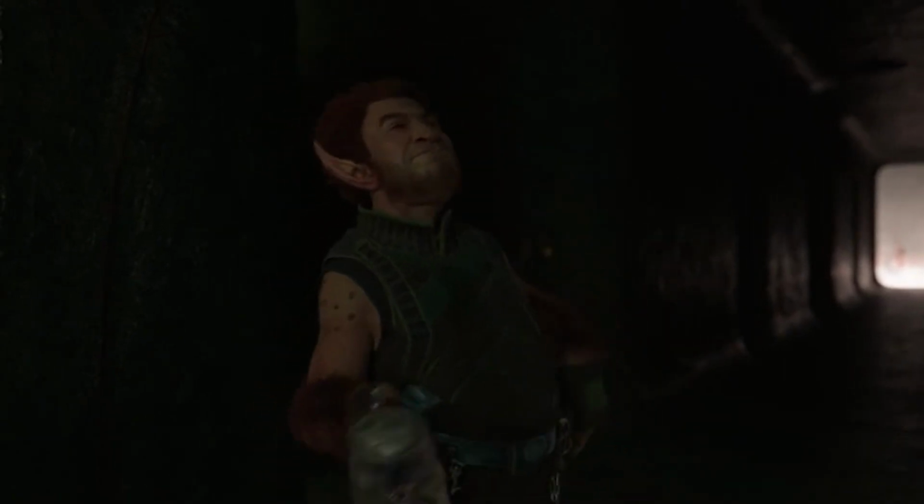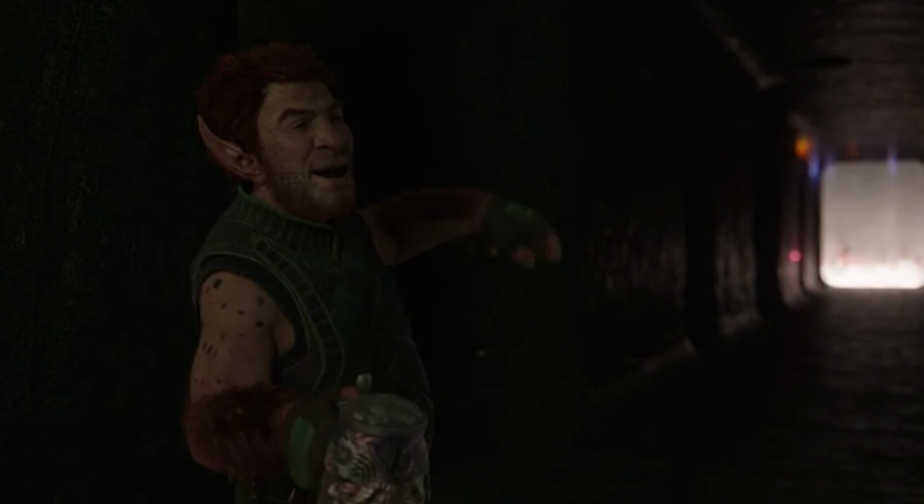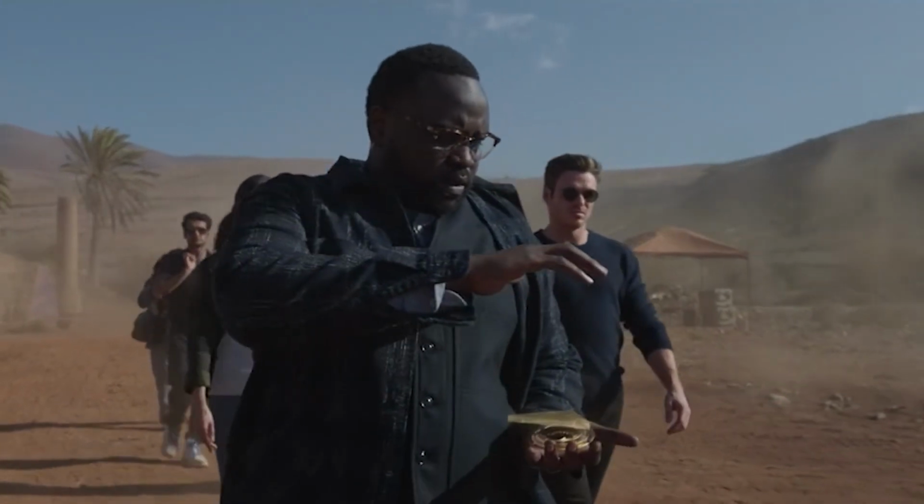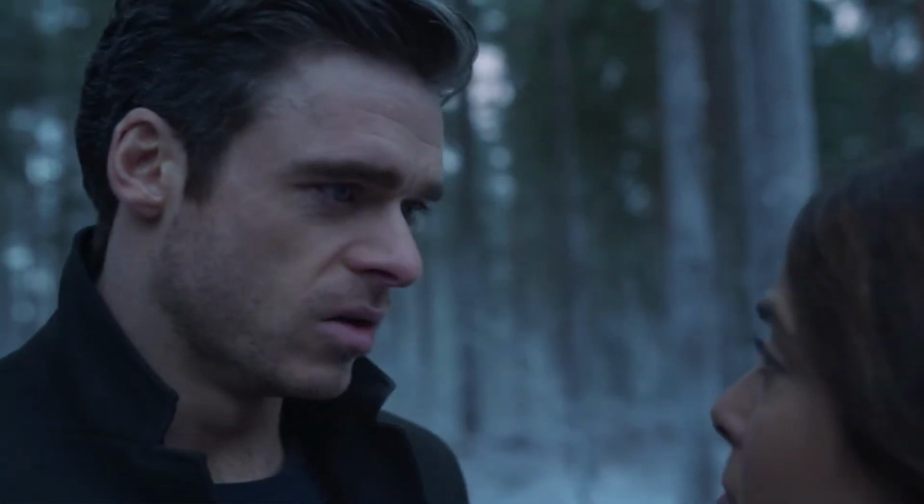Then there is Eros' sidekick Pip, who was a guardian of the Space Stone in the comics. Both of them are associated with assisting cosmic characters. They could either become part of the new Avengers or even join the Guardians of the Galaxy. Are there any other moments that you picked up on?